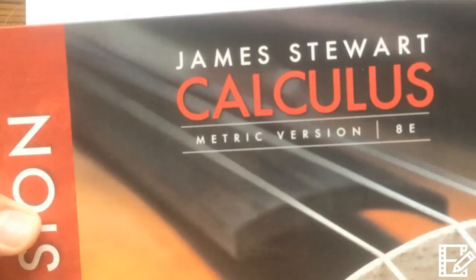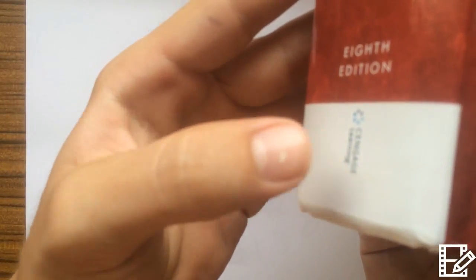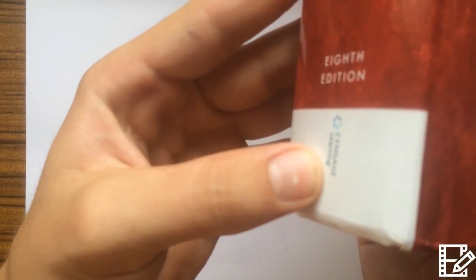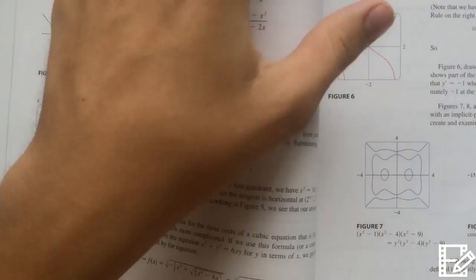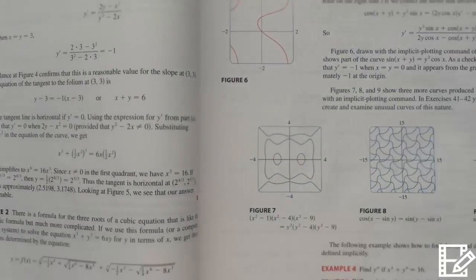So here we have, I'm going to be using a typical book. If you've watched my other ones, it's James Stewart Calculus, metric version. It's done by, you can't probably read it, but it's Cengage Learning. I'm probably shredding the name. I'm good at maths, not words.